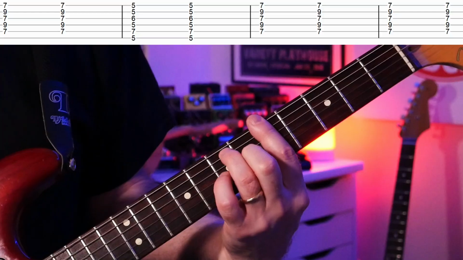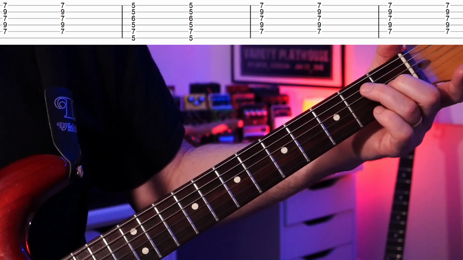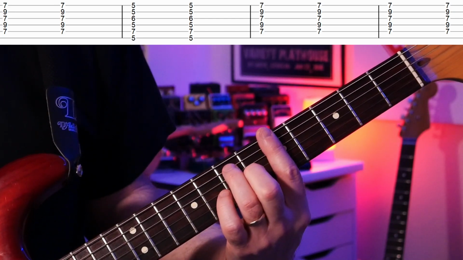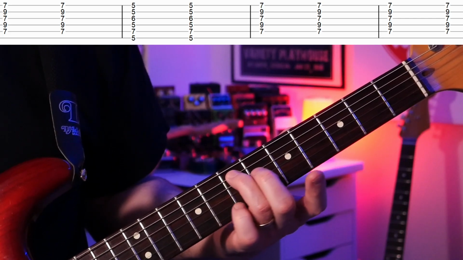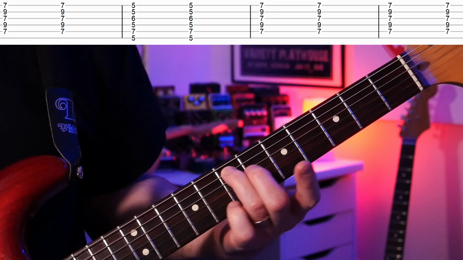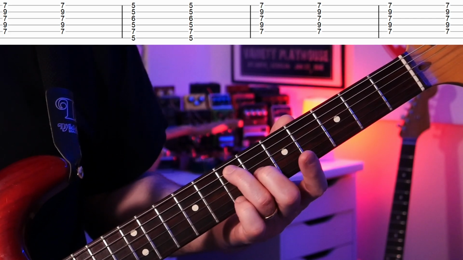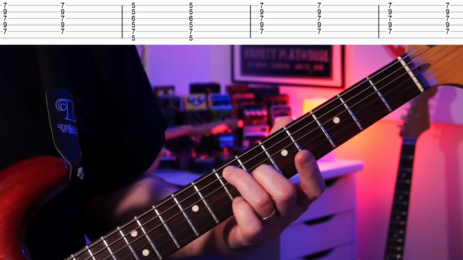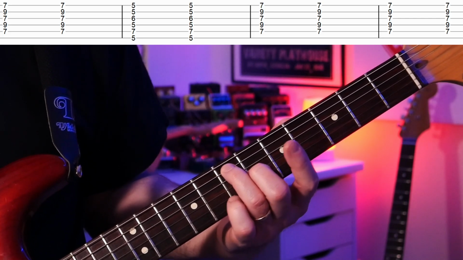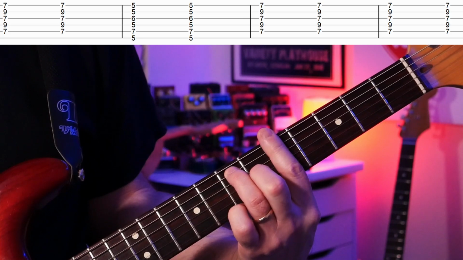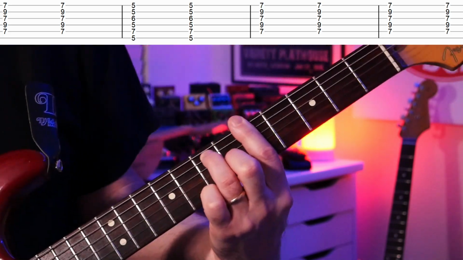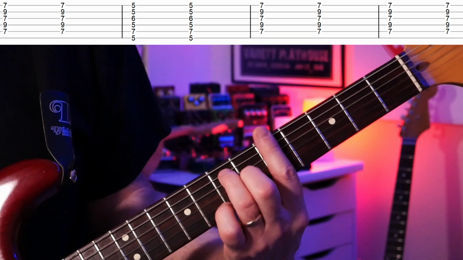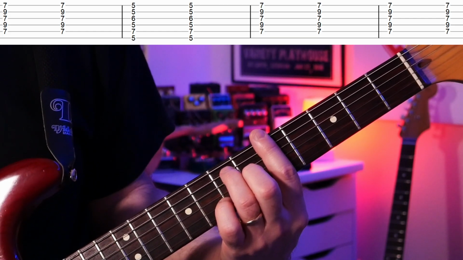Then the next one we're going to use is down at the 5th fret. And this is going to look just like that open E chord that we played earlier, but moved up. So we're going to take your 2 fingers here, your 3rd finger on the D string at the 7th fret, and then you skip a string. Your 2nd finger is going to be on the 6th fret of the G string, and then your 1st finger goes across all the strings at the 5th fret. Just like this one down here. And this is an A7 chord. This is what's called the 4 chord.